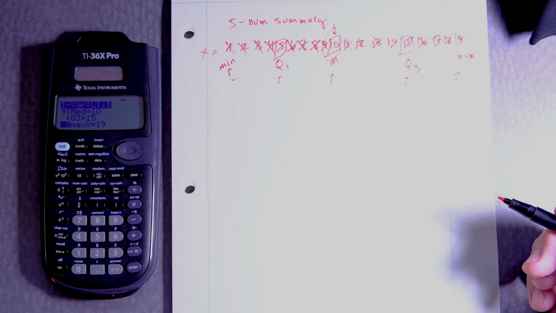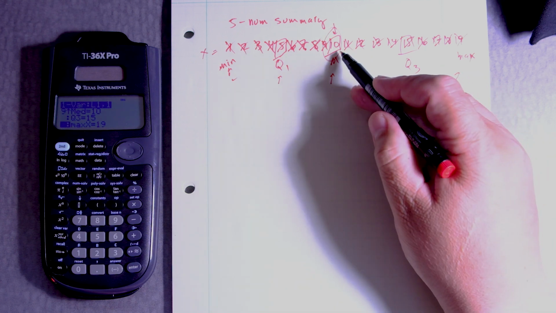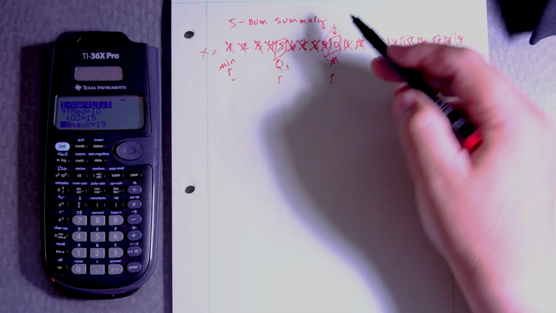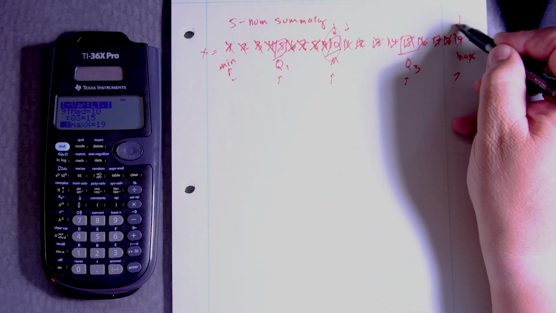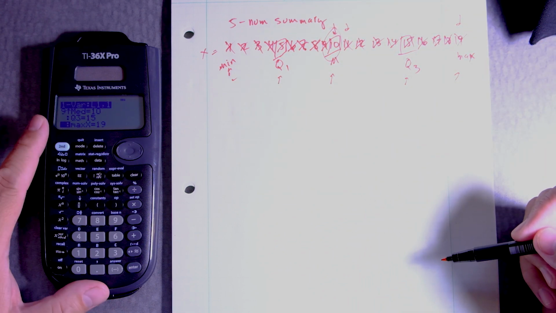is a process that your teacher's going to have to show you, whether they include the 10 or not. Because I did not include the 10, I started here to find the third quartile. But now you know how to use your calculator to put this information in there.